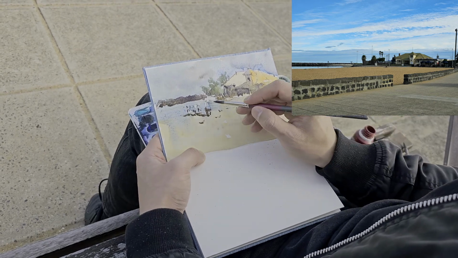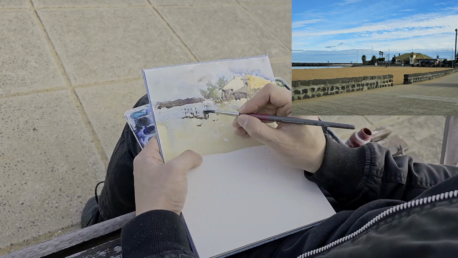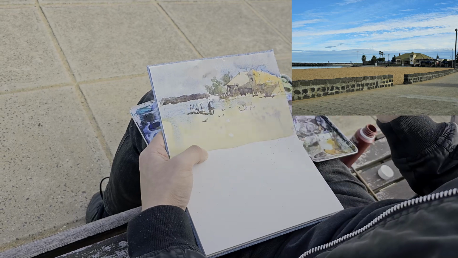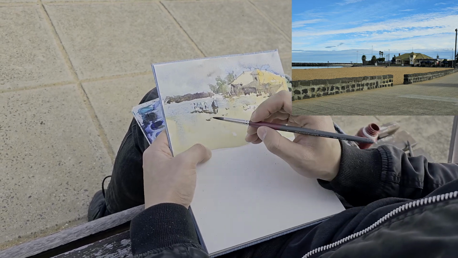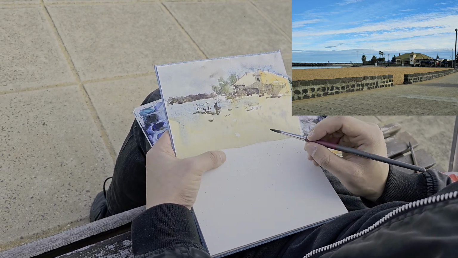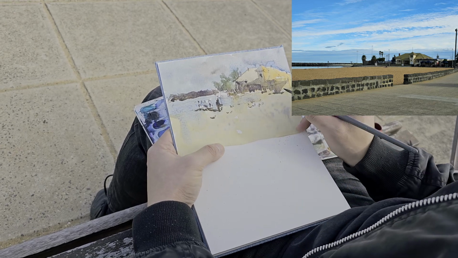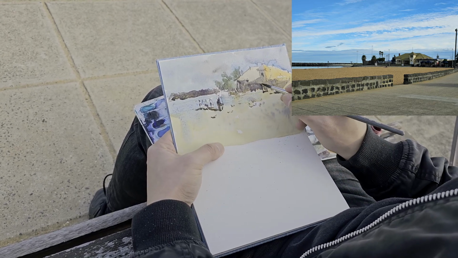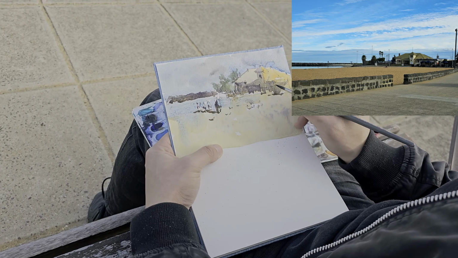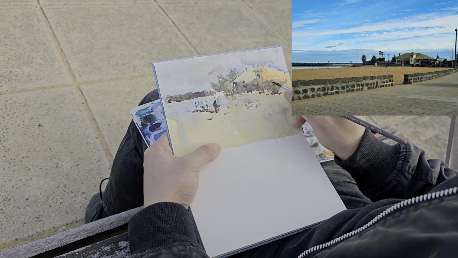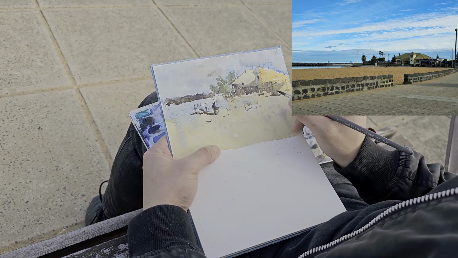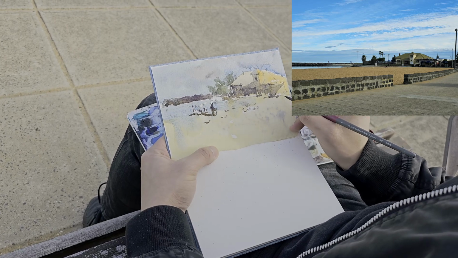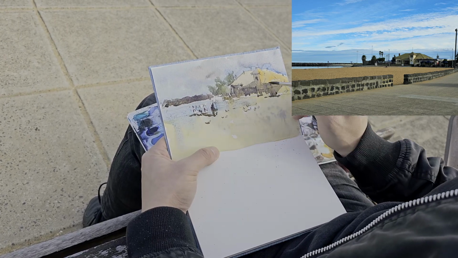Okay. Lots of drama going on here, the beach. We're just picking out small details.